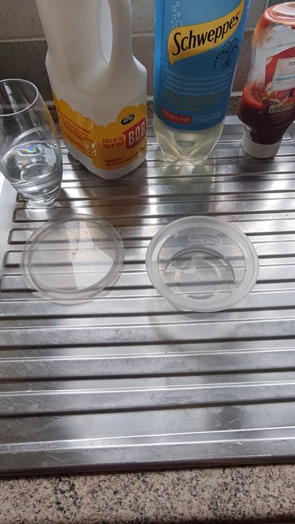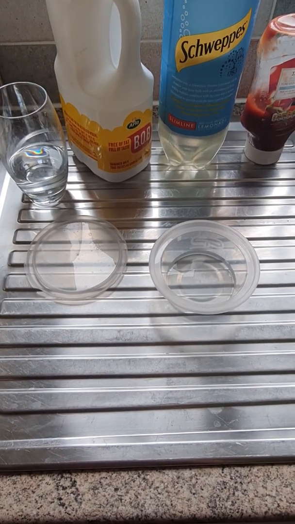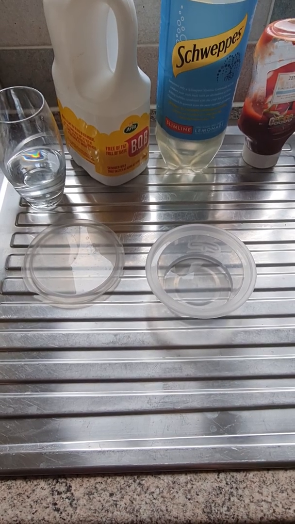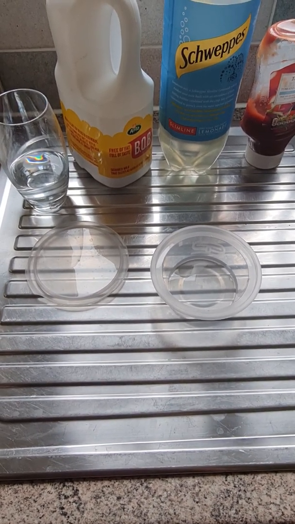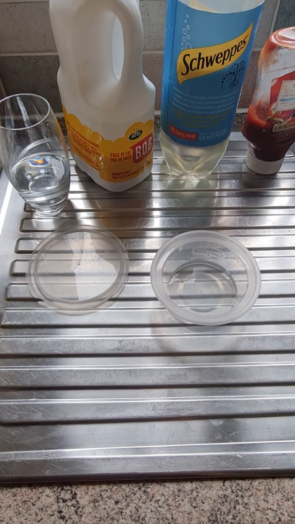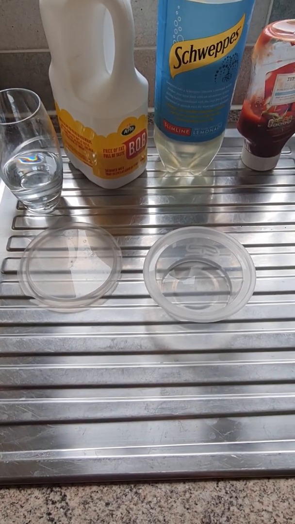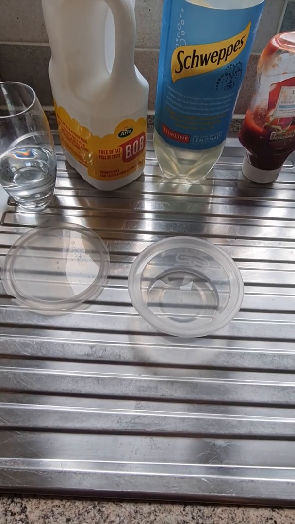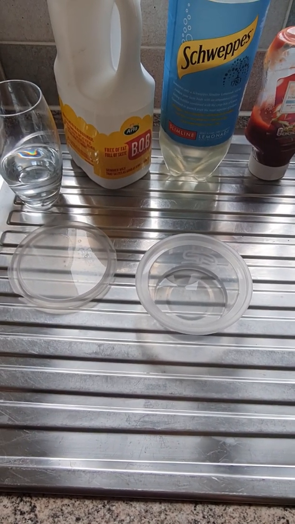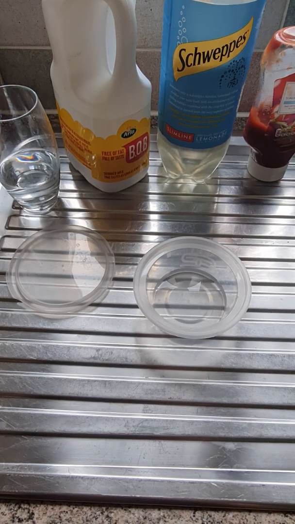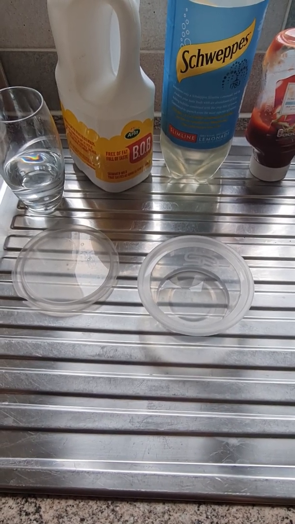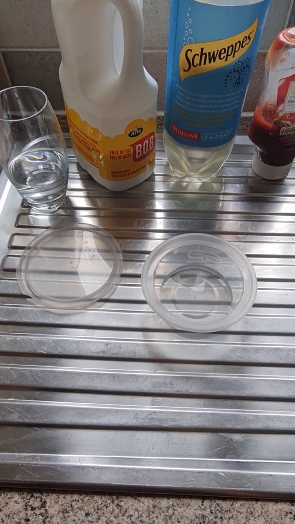Now the questions I'd like to ask you this week is, do all of the different liquids freeze? Do they freeze at the same amount of time as each other? Which liquid have you found that freezes the fastest? And which liquid have you found that freezes the slowest?